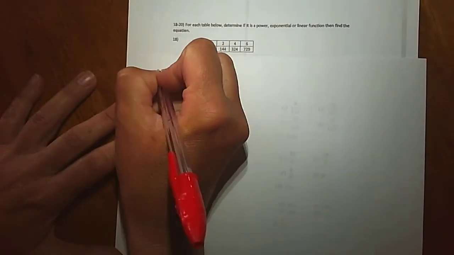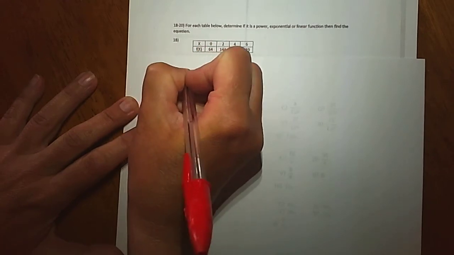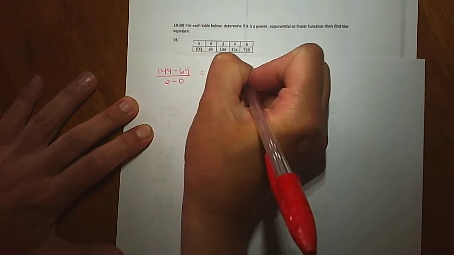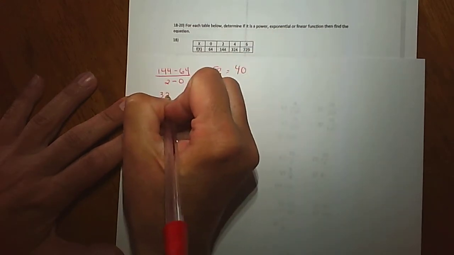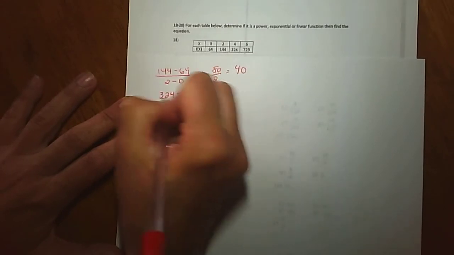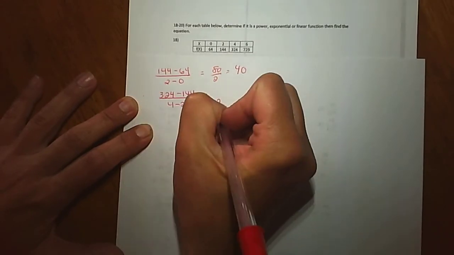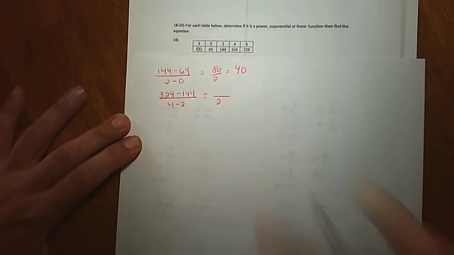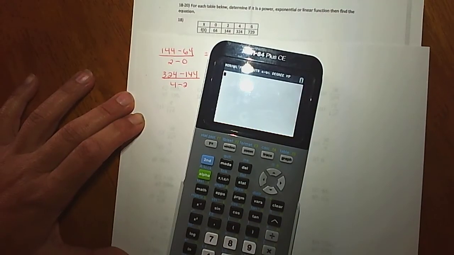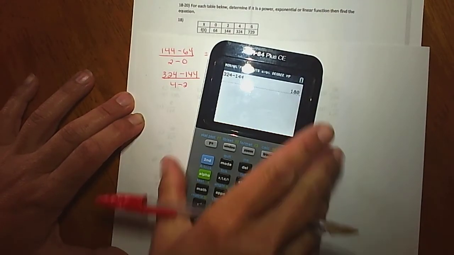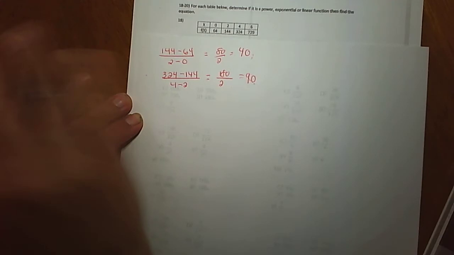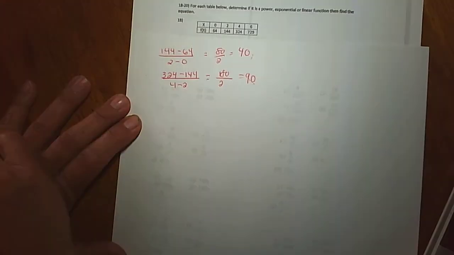For 18, if this was going to be linear, and we did average rate of change, I would do 144 minus 64 over 2 minus 0, right? That would be 80 over 2, which is 40. Then I'll do the next one: 324 minus 144 over 4 minus 2. That's a 2 on the bottom. So it would be 324 minus 144, 180 over 2. It's 90. These are not the same, so we can rule out linear. So 18 is not linear.